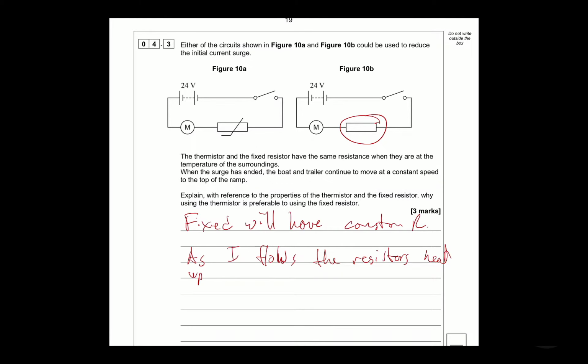Okay, so since the resistors are heating up, that doesn't affect that one.